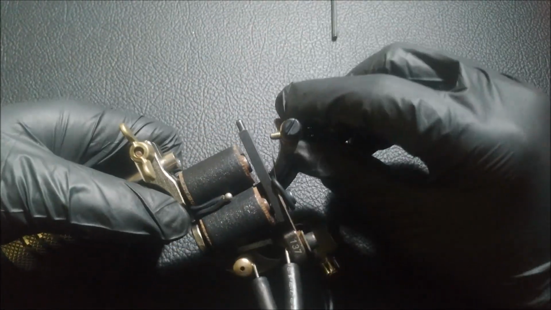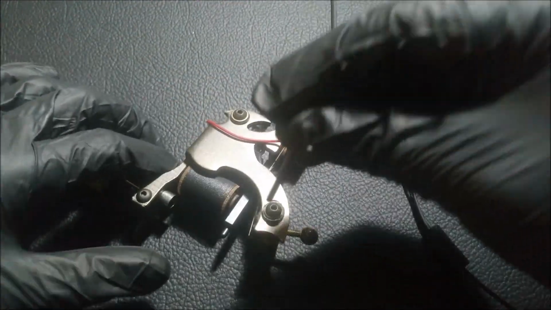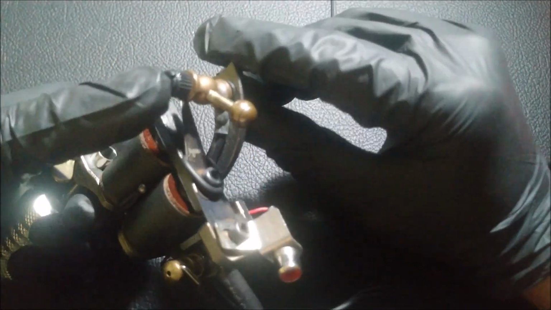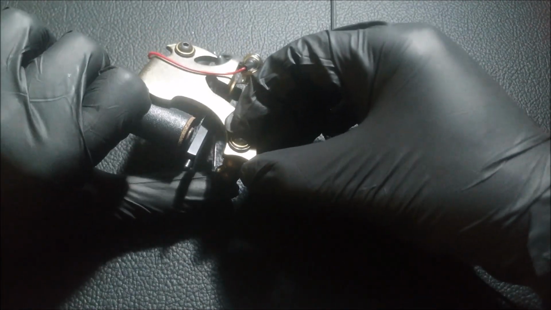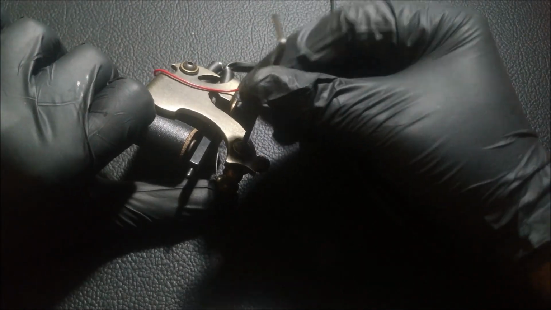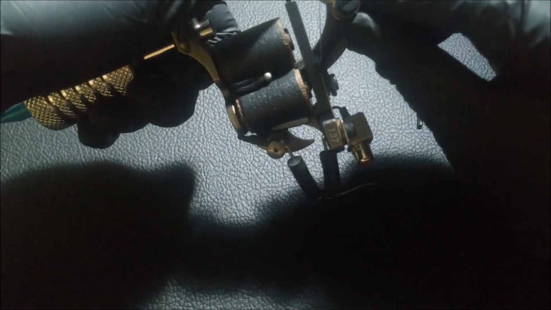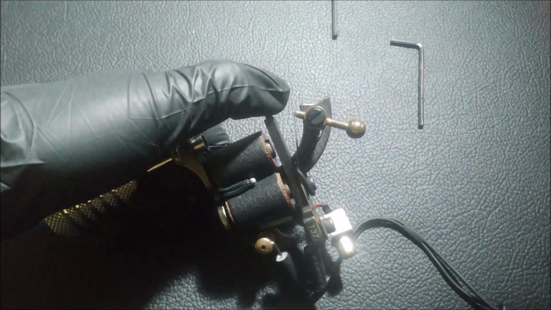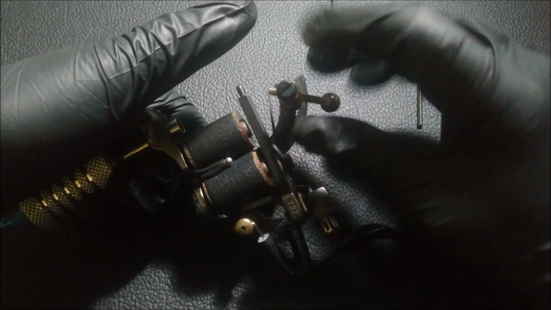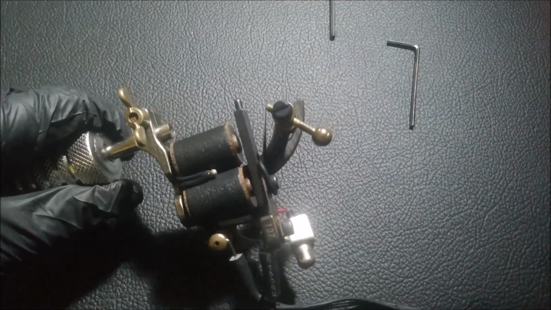From a liner, if you want to convert it to a shader, again you need to do the same thing. Loosen this, slide it back and tighten it. Adjust the contact screw, the gap, and you've got a shader.